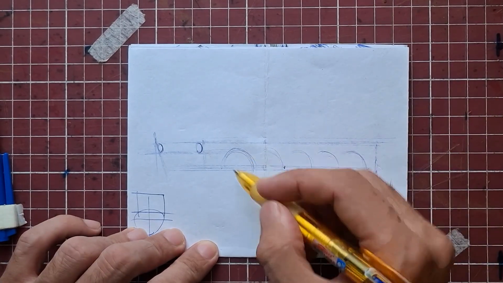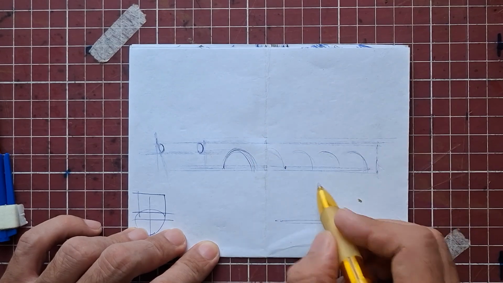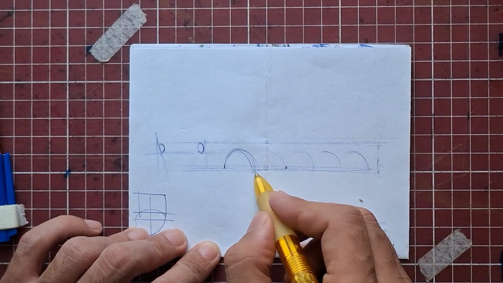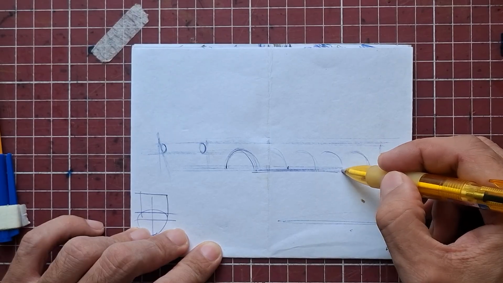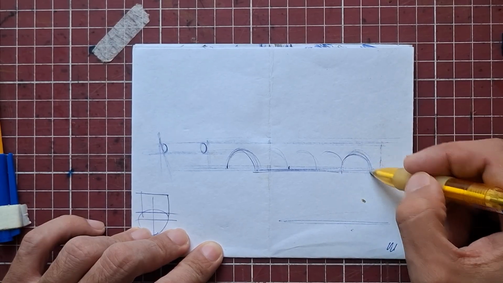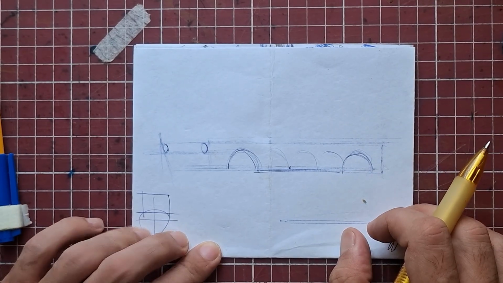Okay, so we have a semicircle and draw a line here. If you want to draw with a ruler, it's okay, but I'd like you to learn without using a ruler.